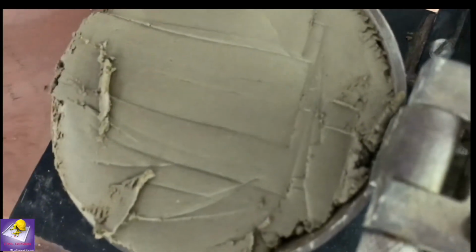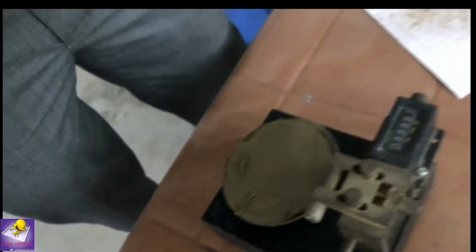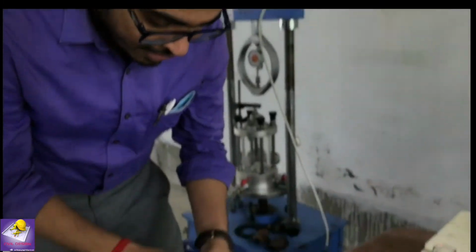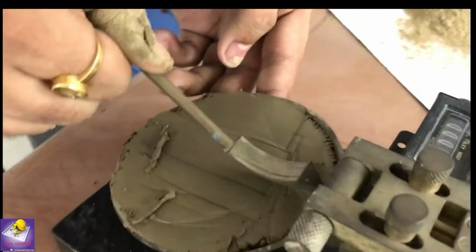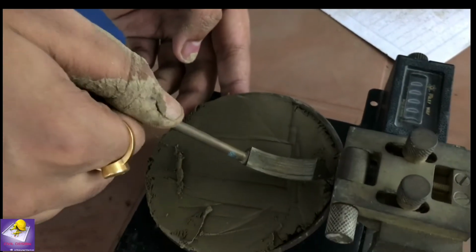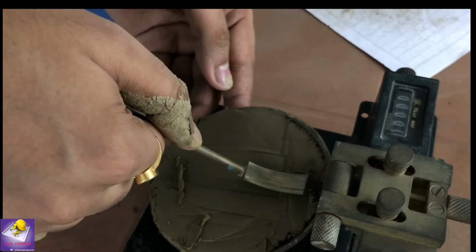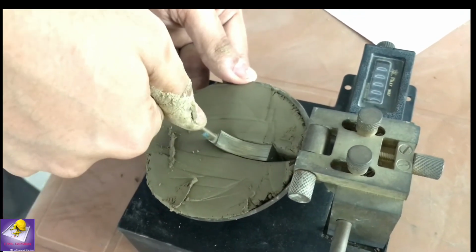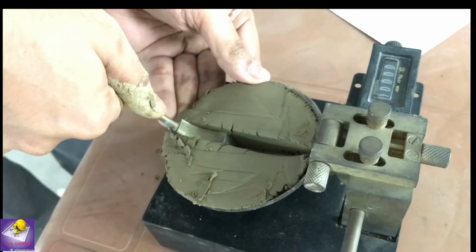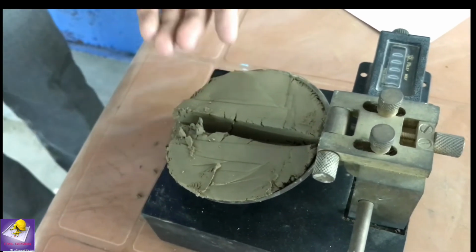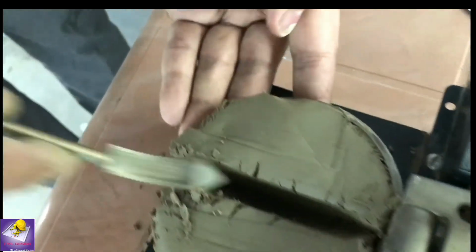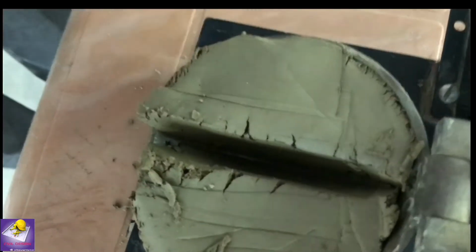Now this is the Casagrande grooving tool. Generally we cut the soil at the middle by a gentle push, just like so.